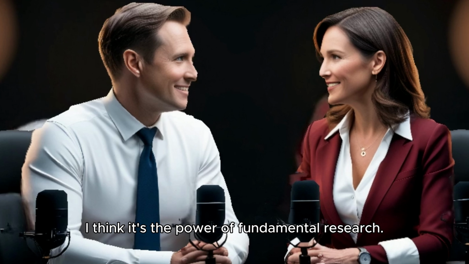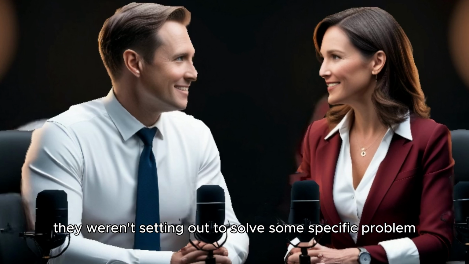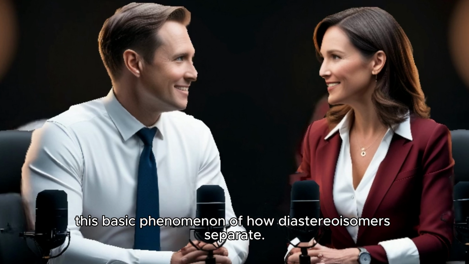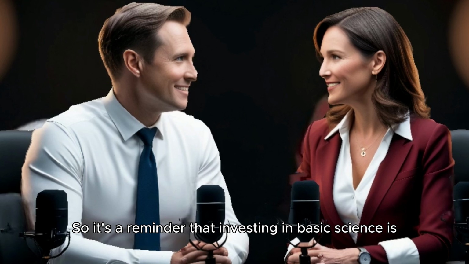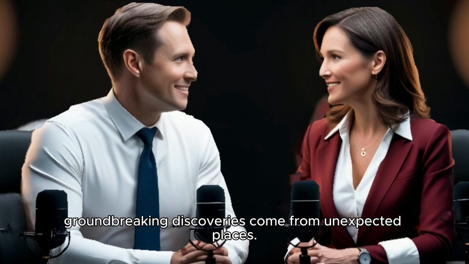I think it's the power of fundamental research. Yep. Wong and his colleagues, they weren't setting out to solve some specific problem like curing a disease or cleaning up the environment. Right, they were just trying to understand this basic phenomenon of how diastereoisomers separate. Exactly, and yet their findings have the potential to impact all those areas and more. So it's a reminder that investing in basic science is important. Absolutely, because you never know where it might lead. Sometimes the most groundbreaking discoveries come from unexpected places.